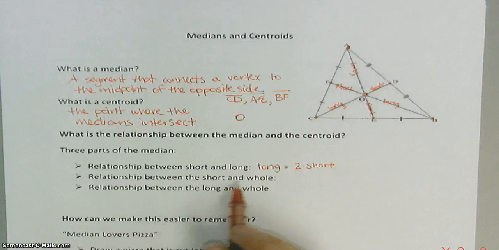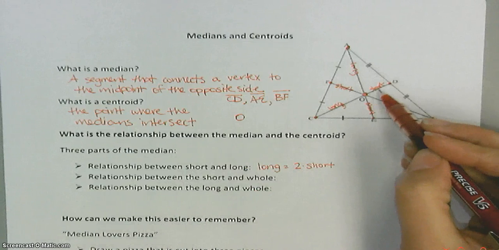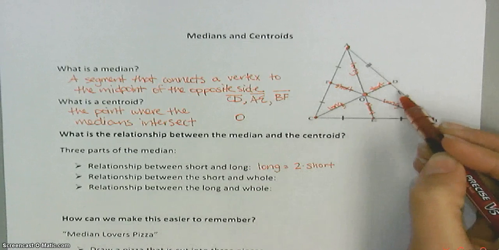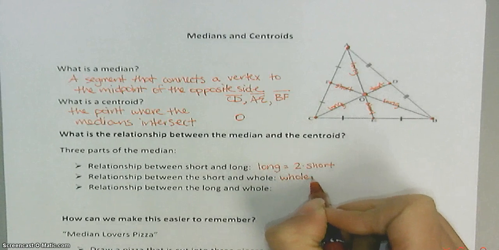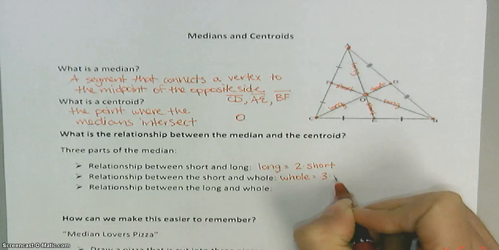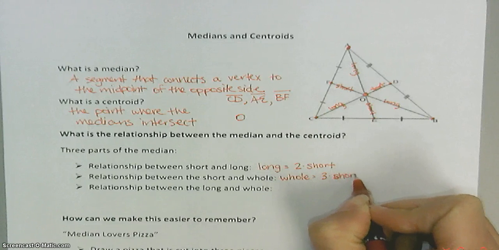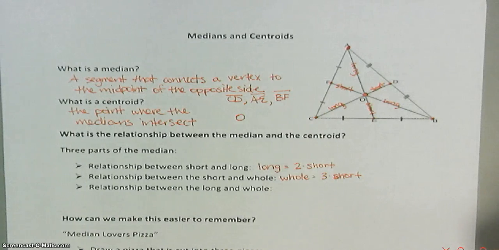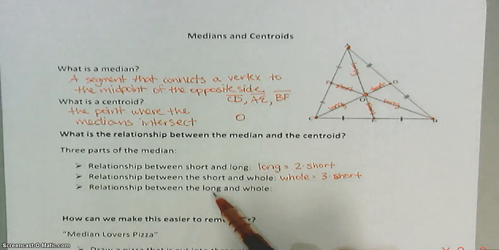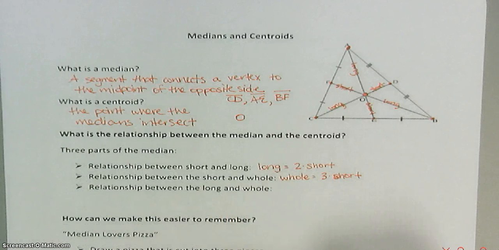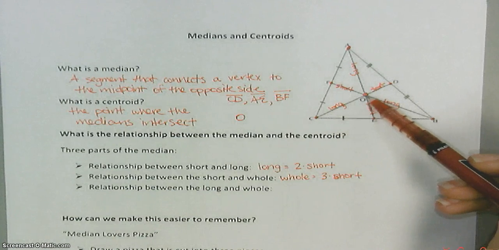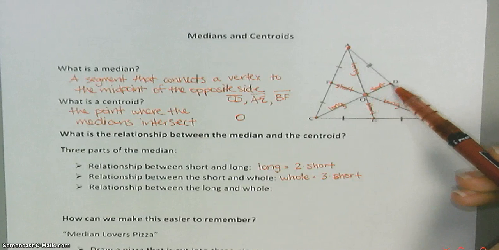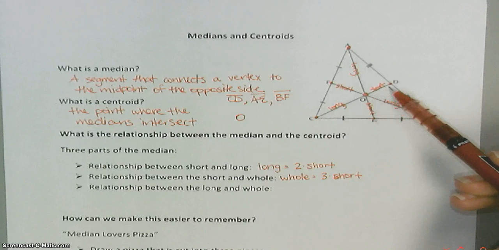With the relationship between the short and the whole, how many shorts do we need in the whole thing? We would need 3. So the whole median is equal to 3 short pieces. What about between the long and the whole? Here's one long, and here's half of the long.